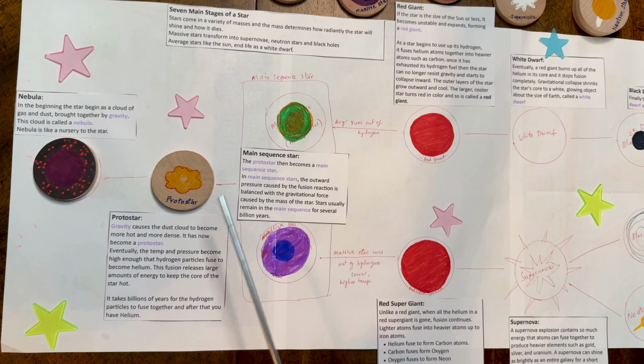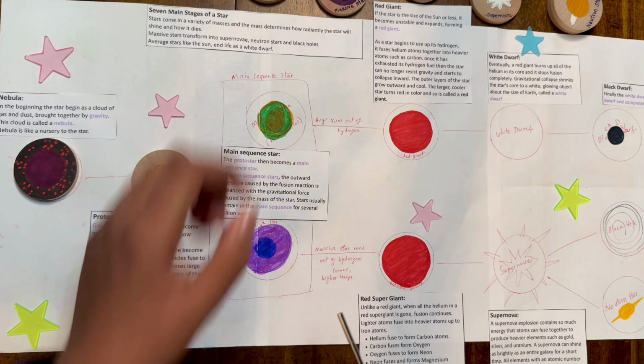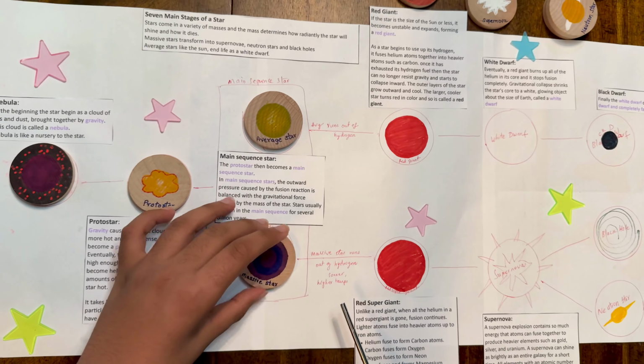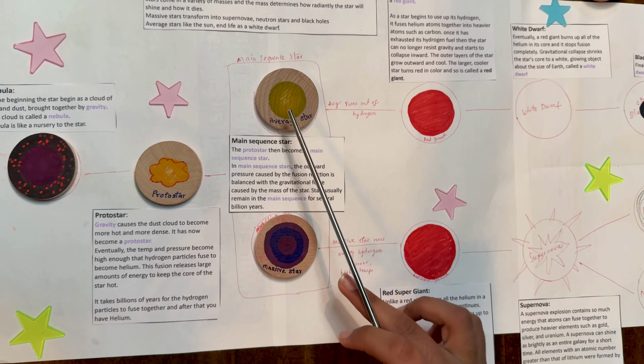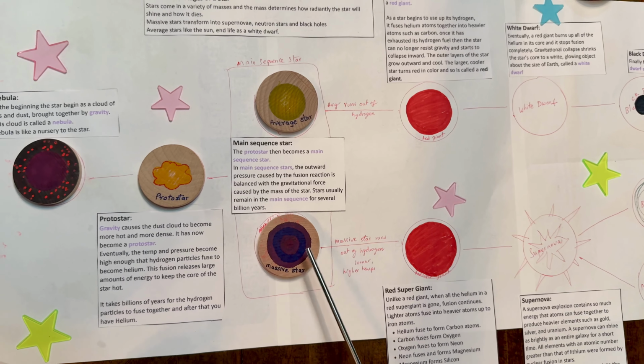So now we're going to be moving to the main sequence star. So this can go into two different paths. One is an average star, and one is a massive star. So keep in mind that the average star, or a smaller star, lasts much longer than a massive star. And I'll explain that.